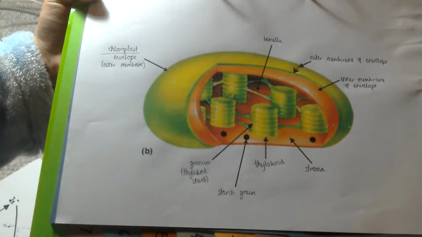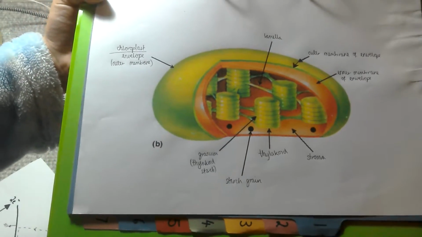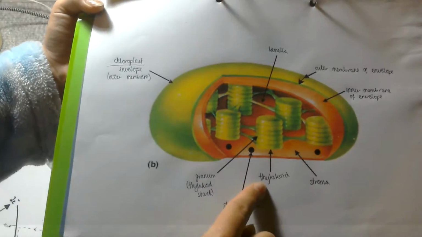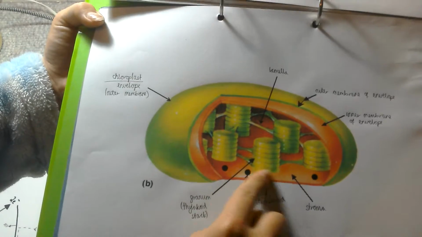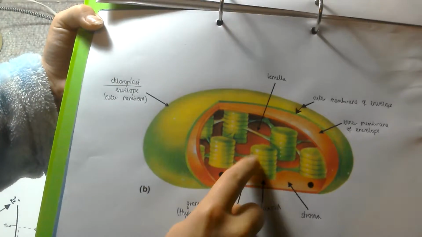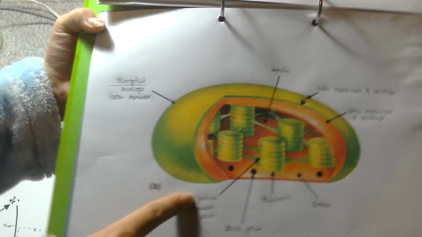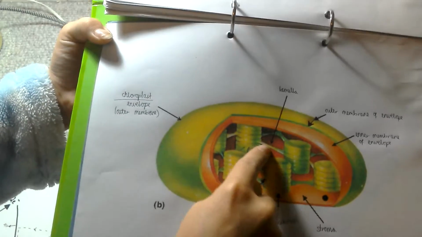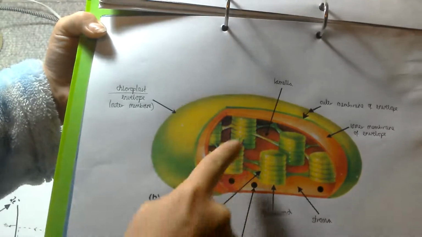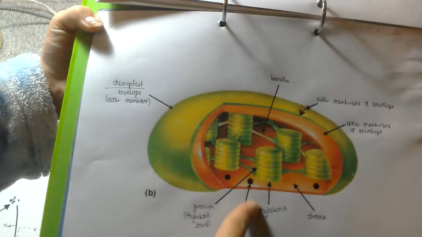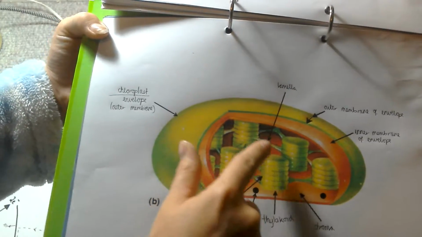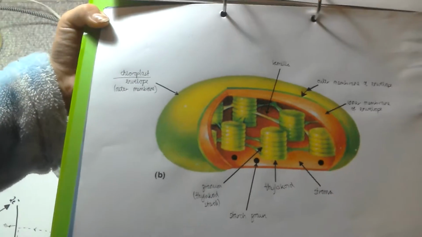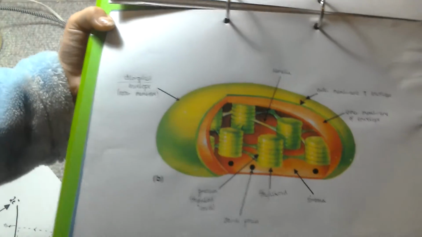The inner membrane of the envelope is folded into structures called thylakoids. And these thylakoids, which is one of these discs, are stacked up to form a structure called a granum. In between these grana are extensions of the thylakoid membranes which link the grana together, which are called lamella. Okay, so that's the structure of the chloroplast.